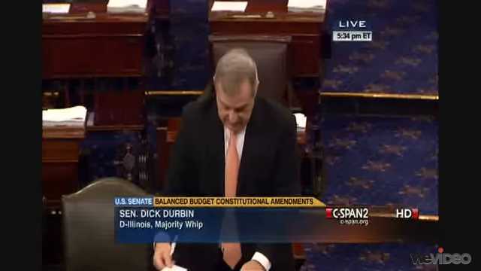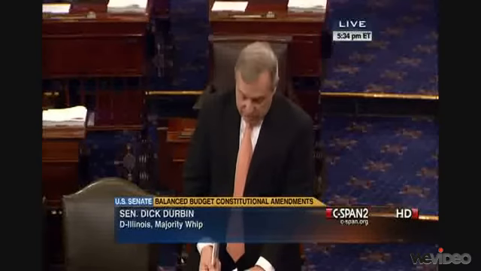In 220 years, we have only amended this document 17 times, and only for the most serious of matters. Consider what our amendments have done. They have ended the practice of slavery. They have established the principle of equal protection.